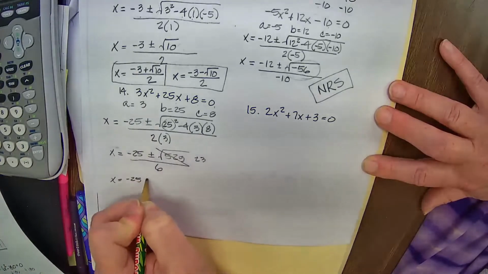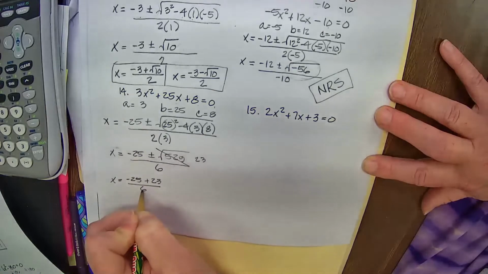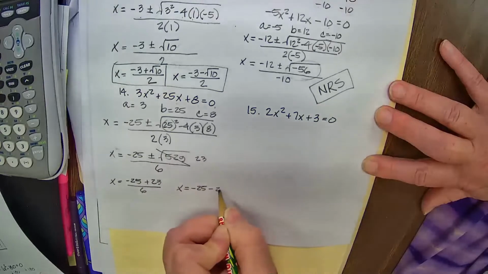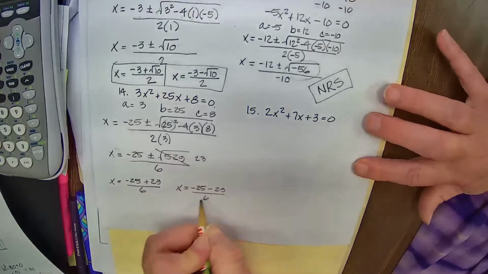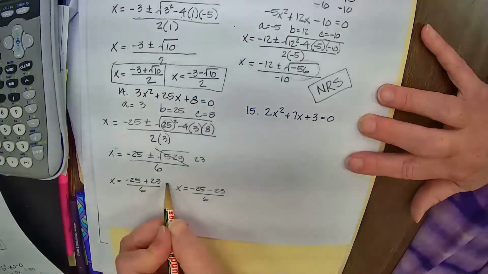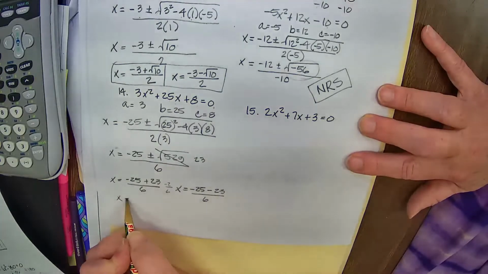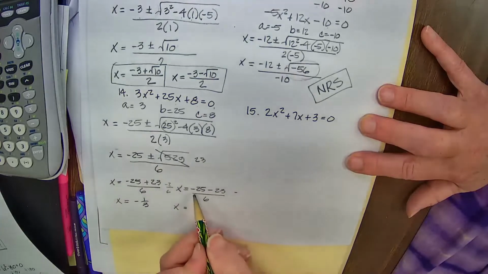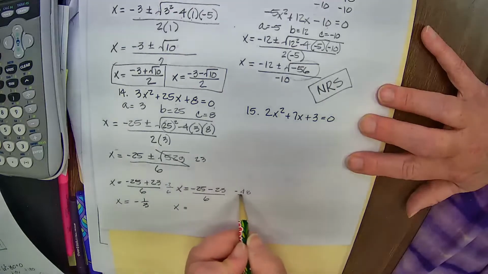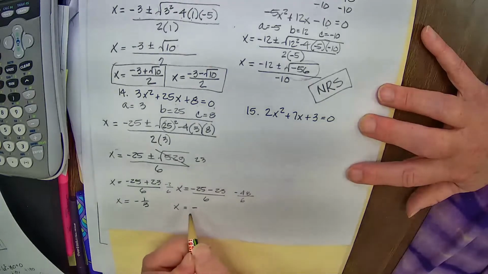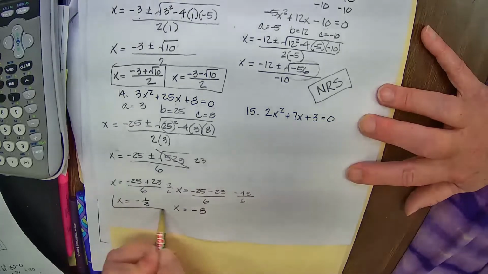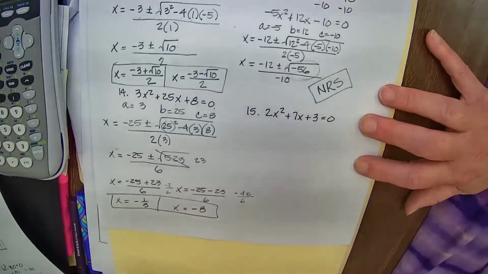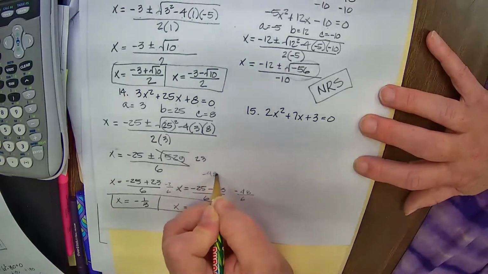Negative 25 plus 23 over 6, and x equals negative 25 minus 23 over 6. So that's negative 2 over 6, so x is negative 1/3. And then we have negative 48 over 6, so that's negative 8. There are two answers.